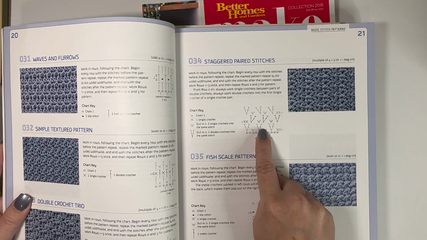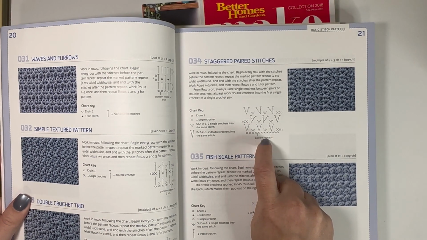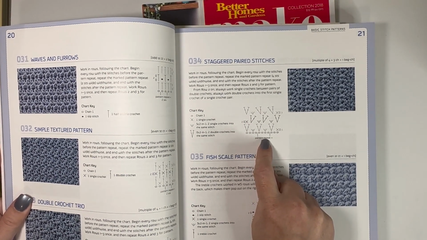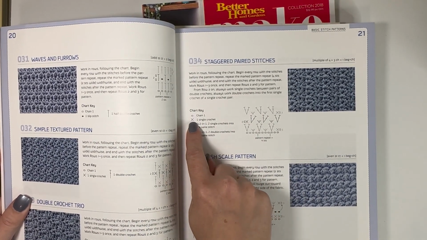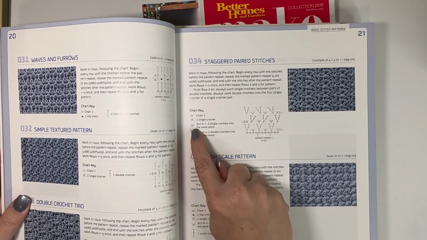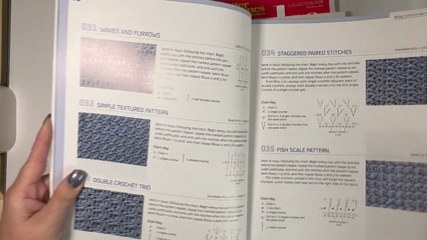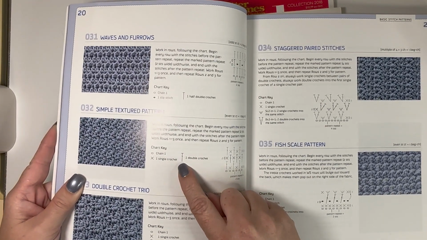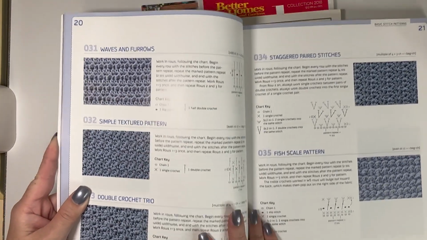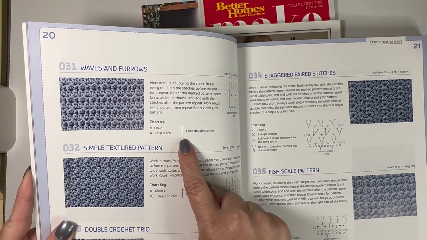And in most cases, the meaning of the symbol will remain the same no matter what language the written part is. So if you know the little circles are your chains, the X's are your single crochets. The ones that look, let me see if I have other ones here, like a little T with a little line over it, that is a double crochet. The one that just looks like a T over here, that one is a half double crochet.